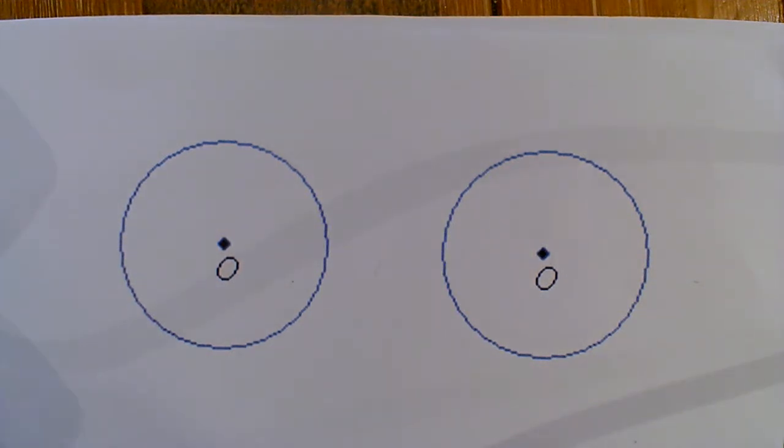Right, I'm going to ask you to look at the circumference of a circle and working out the circumference of a circle. But before I do that, I'm just going to very quickly remind you of some parts of a circle.